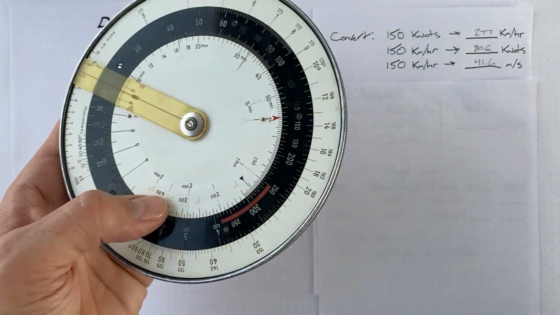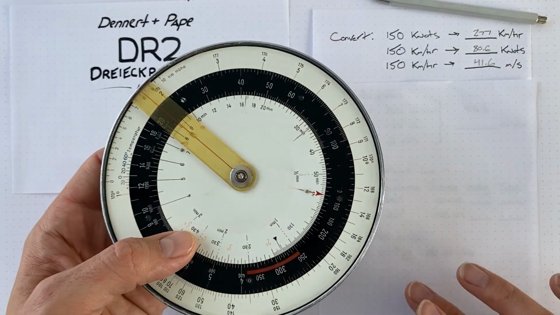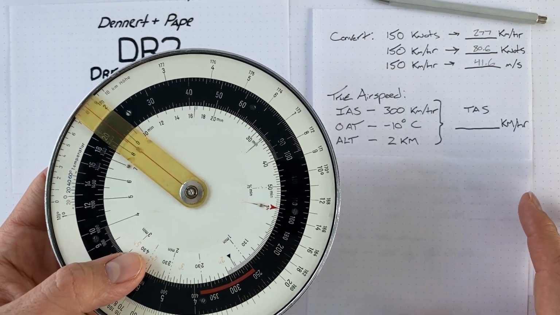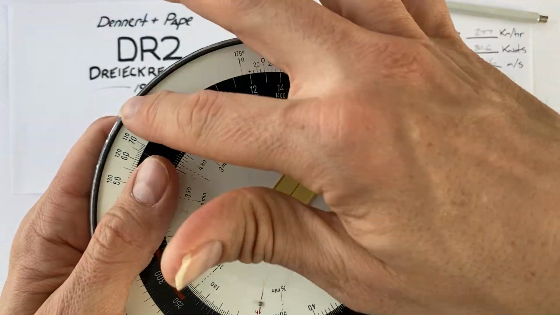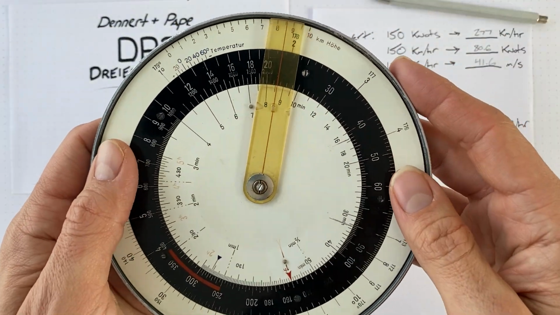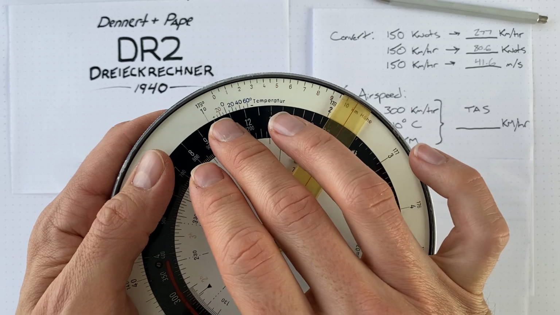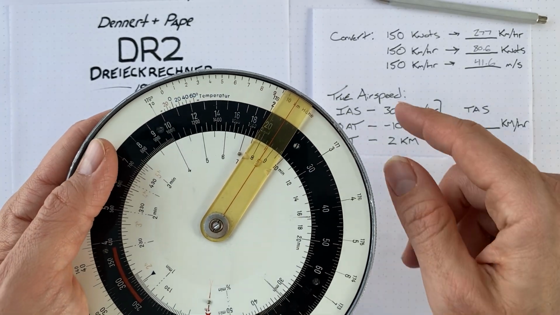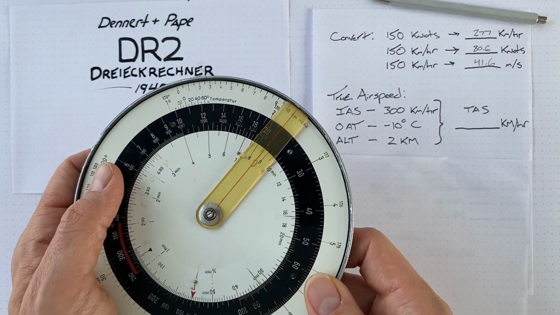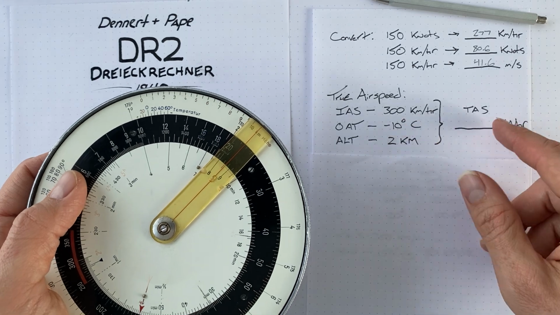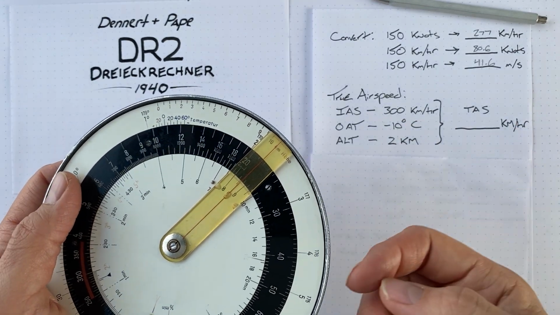So those were the gauge markings that were present here on the DR2, at least this version of the DR2. The next type of problem that I wanted to look at was a true airspeed problem. On the outer ring of the sine scale here, we've got some interesting markings for calculating our true airspeed from our indicated airspeed. So we'll just punch these into the computer in order to calculate our true airspeed.